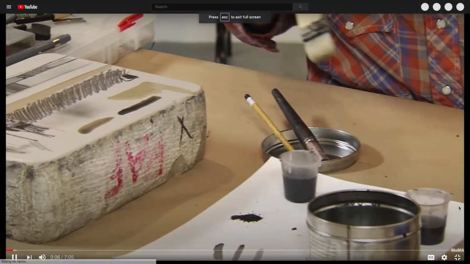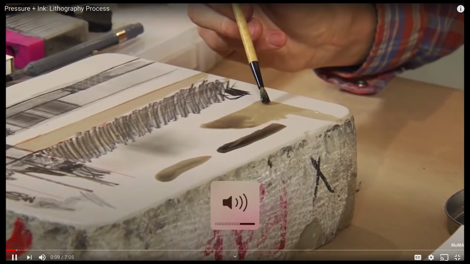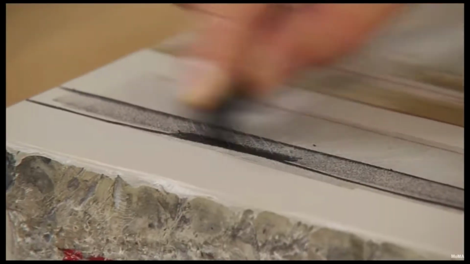This introduction to lithography will show the artist's drawing process, materials that are used on drawing a lithographic stone.